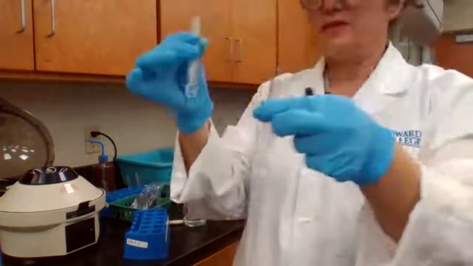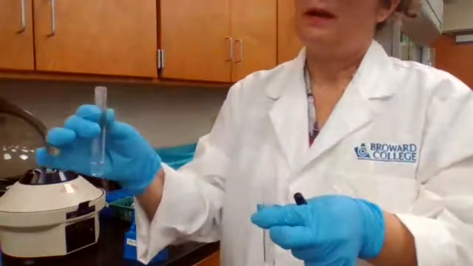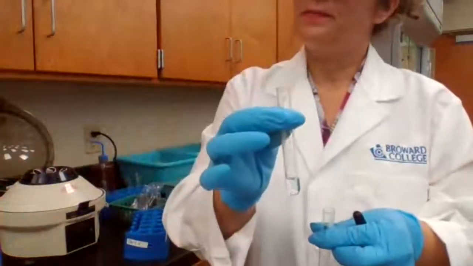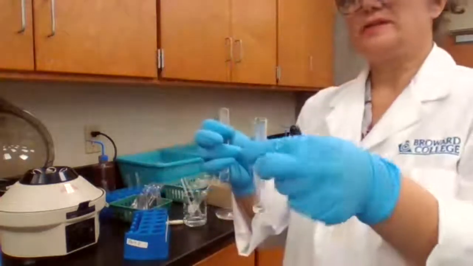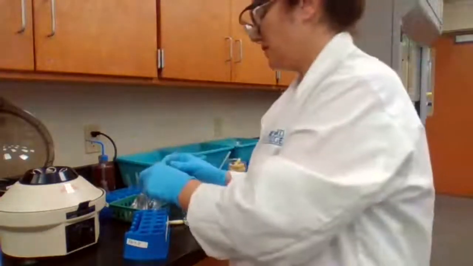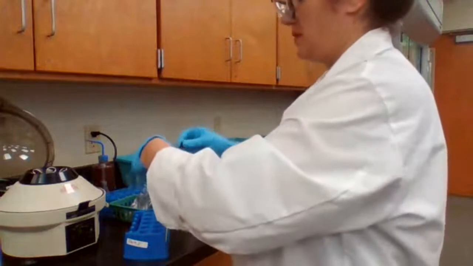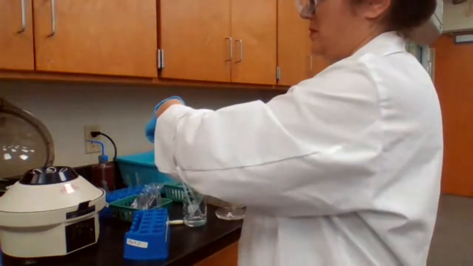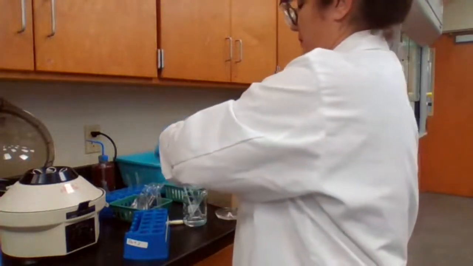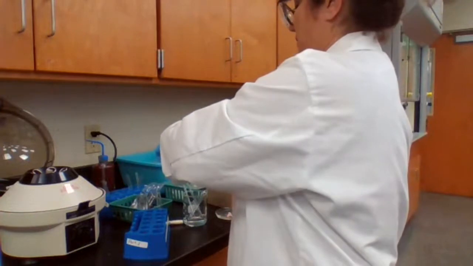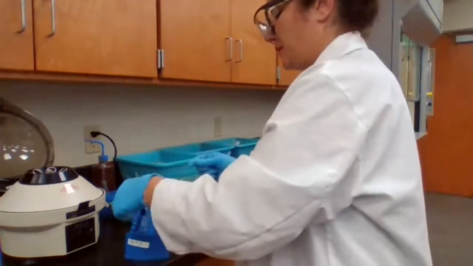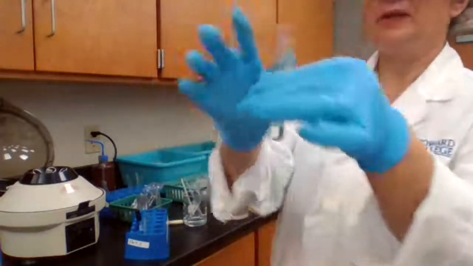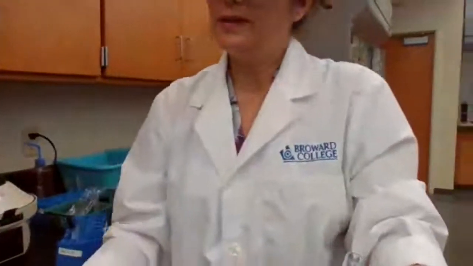The liquid is used in part 1C. The liquid will be used in part C. The solid will stay for later. Just want to get the liquid out. Okay. Saving the solid. This is the liquid portion for 1C.